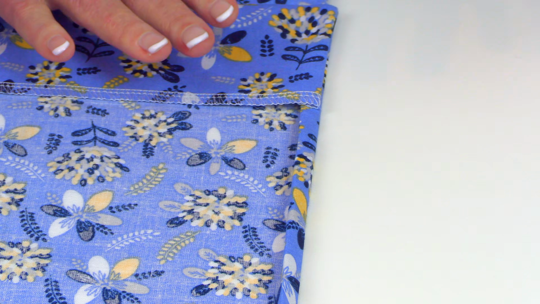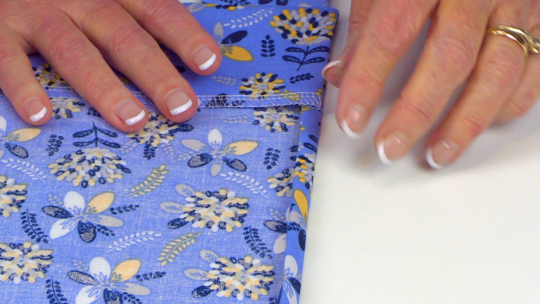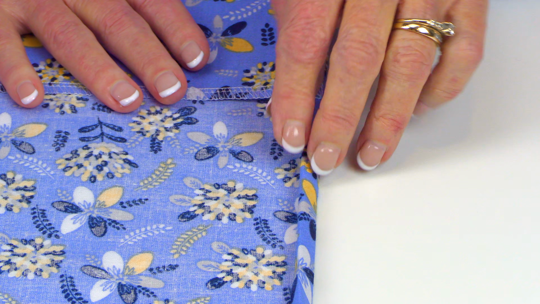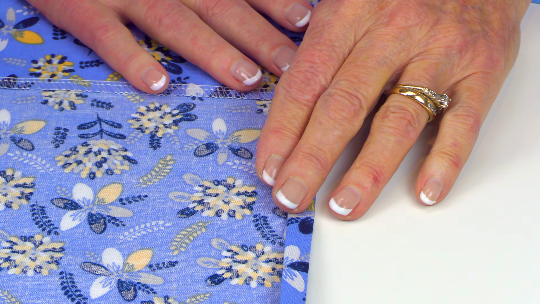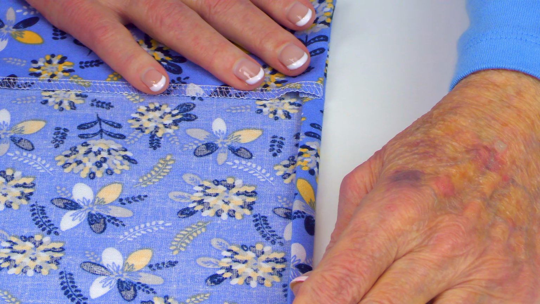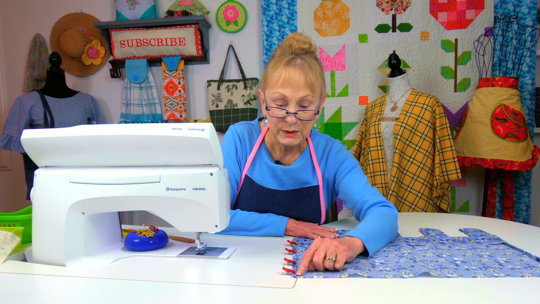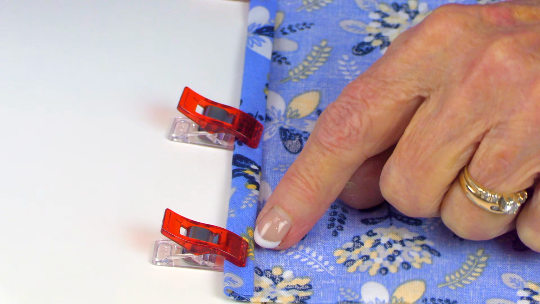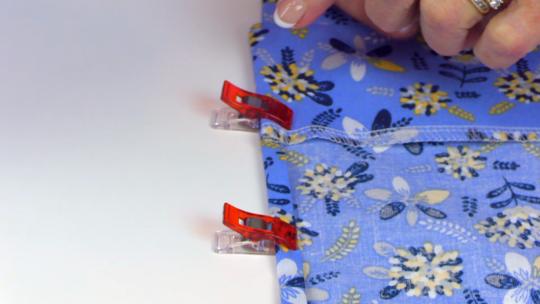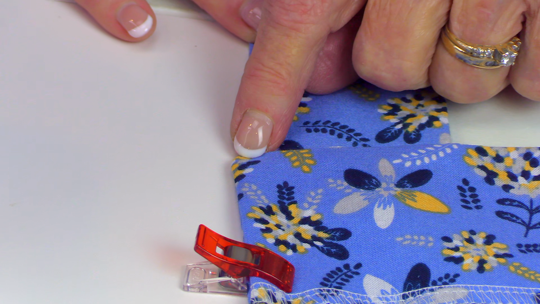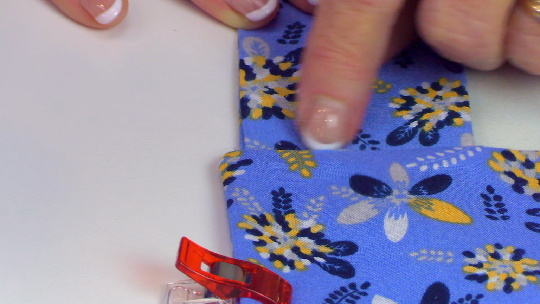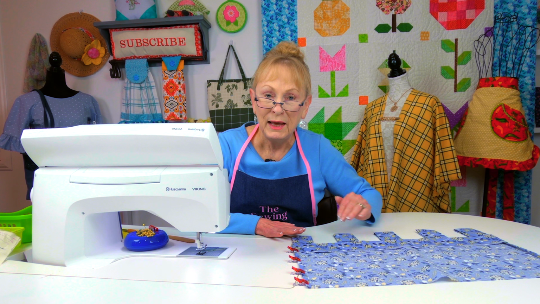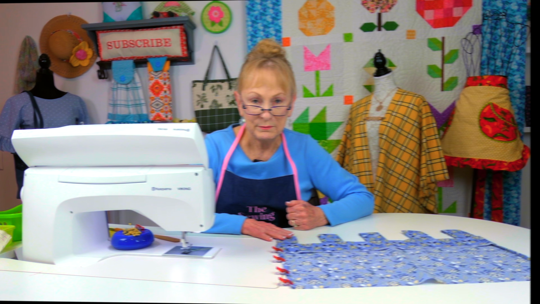So if you placed your facing in the correct place, this is how it's going to come out at this point. So now you're either going to pin, or if you prefer using clips, pin or clip this down. Now you're going to stitch close to this outer edge, this inside folded edge, and come up close to the top edge here. And about 1/8 of an inch away from this seam, you're going to stitch all the way across the top and then down the other side.